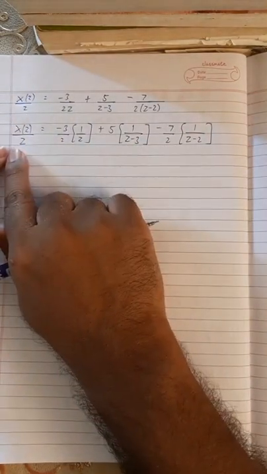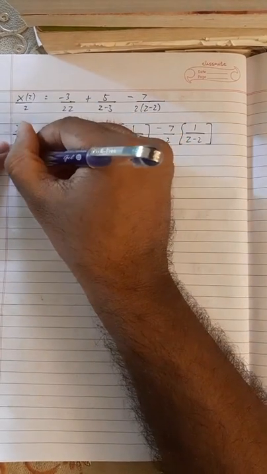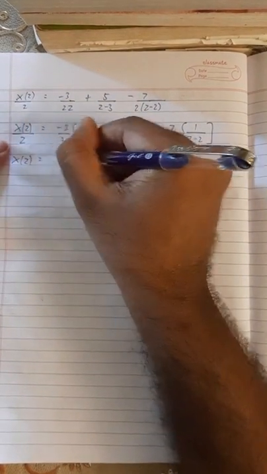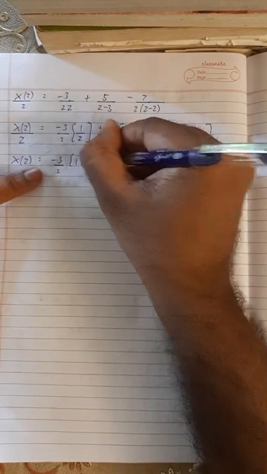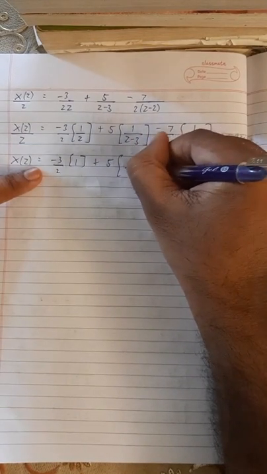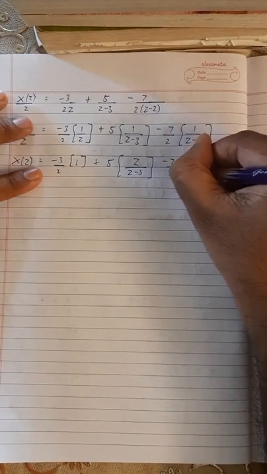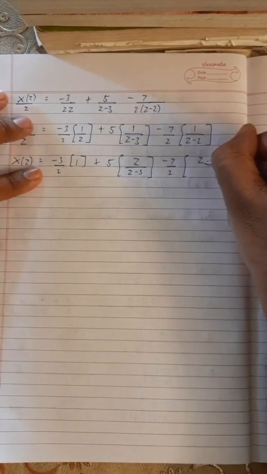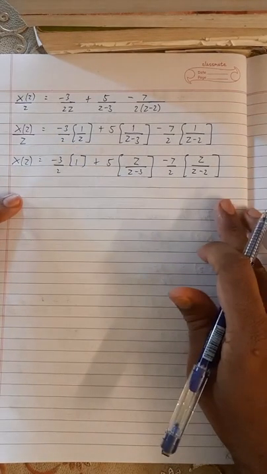Now I'm going to put this z back into the numerator. So my X(z) is equal to -3/2 × 1, since z by z is 1, plus 5 × z/(z - 3), minus 7/2 × z/(z - 2).